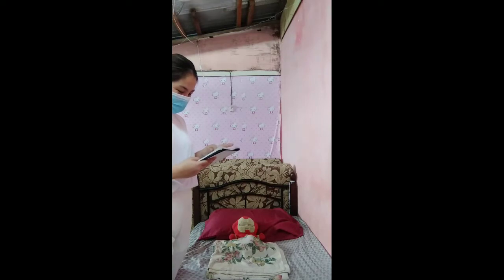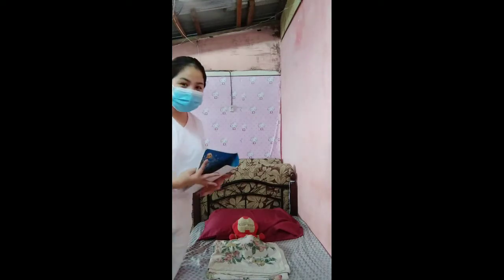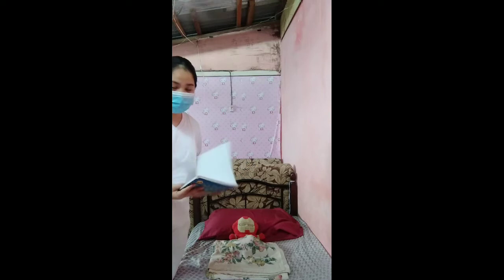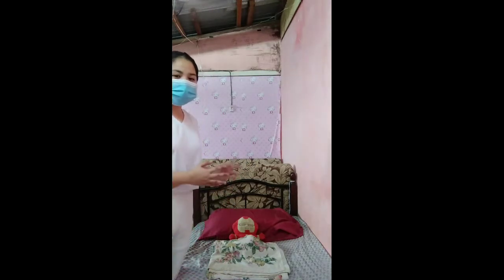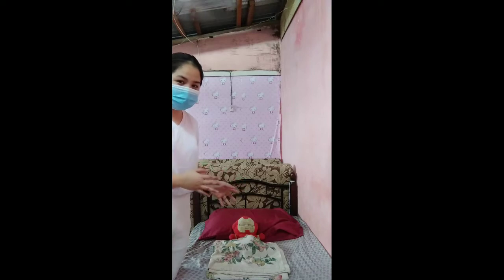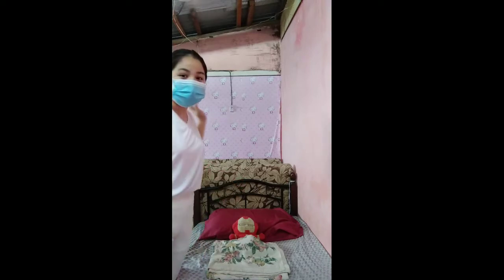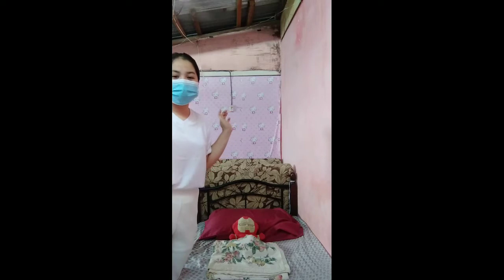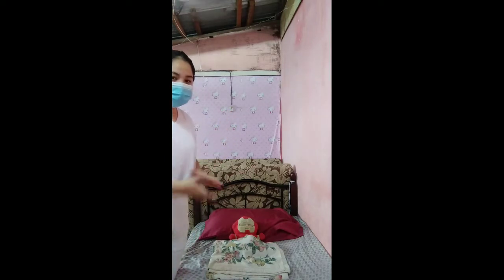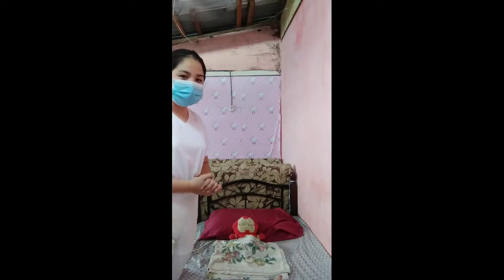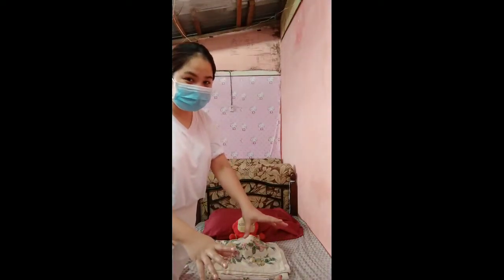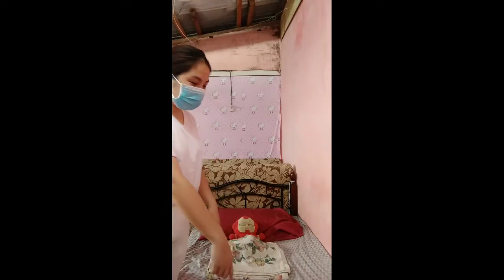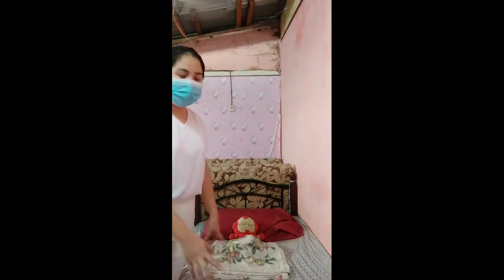Okay, perfect. After verifying the doctor's order, we need to ensure the privacy of the patient for this procedure. So we need to close all the curtains at the side of the bed of the patient. After that, we need to prepare all the materials. And here are the materials for the catheterization procedure here at the bedside of the patient.